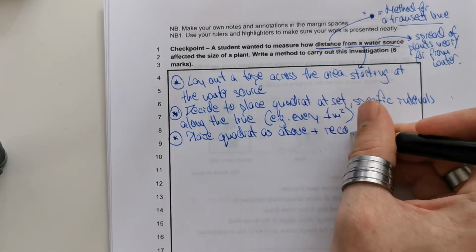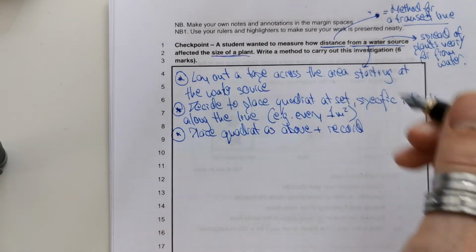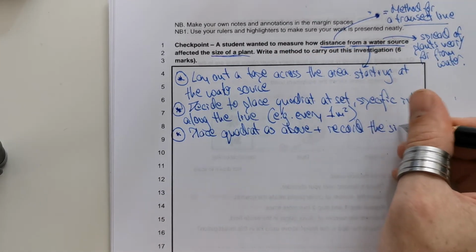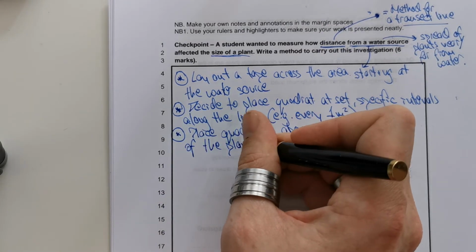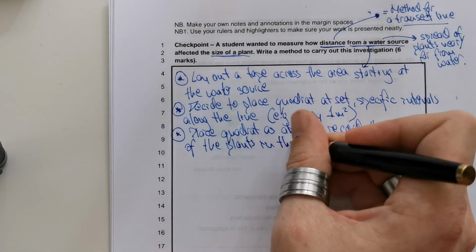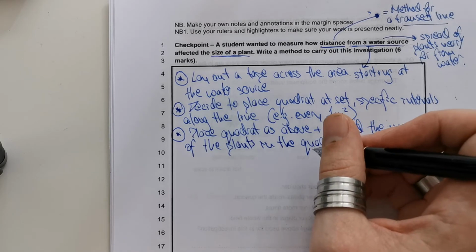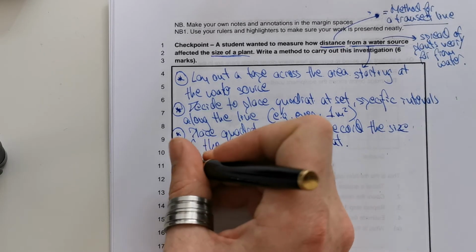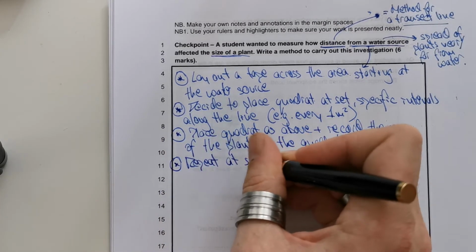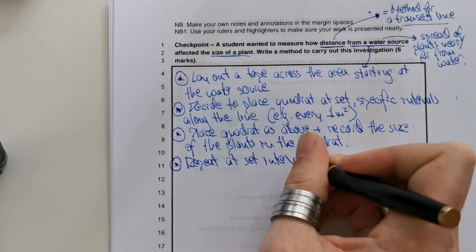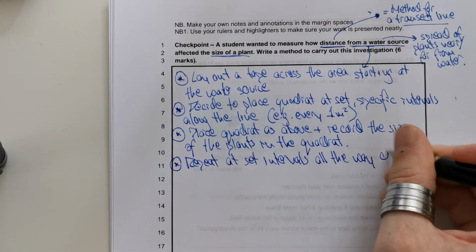and record. Now, what are we recording? The number or the size? And record the size of the plants in the quadrat. And then obviously you repeat all the way down the line. You repeat at set intervals all the way down the transect line.